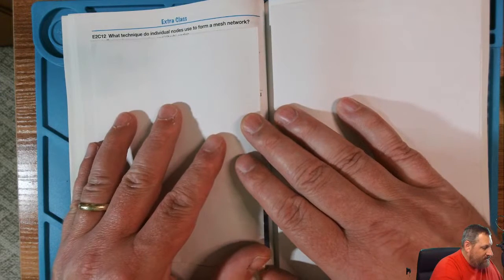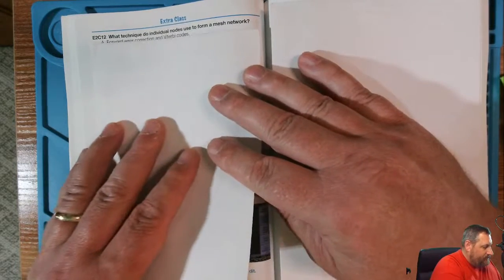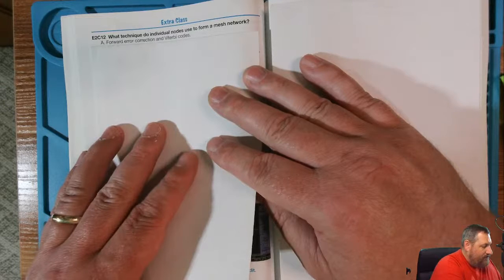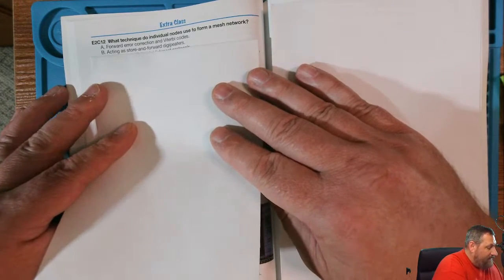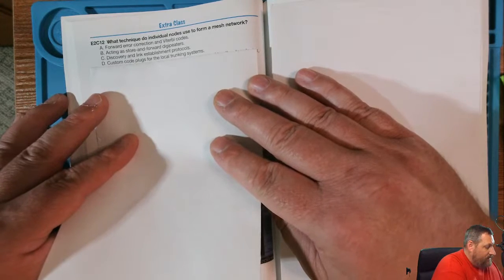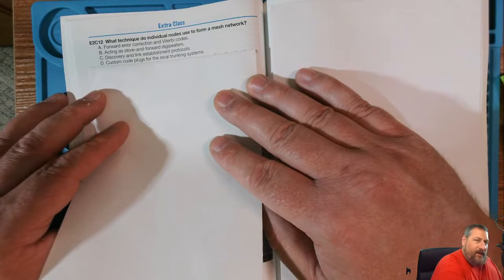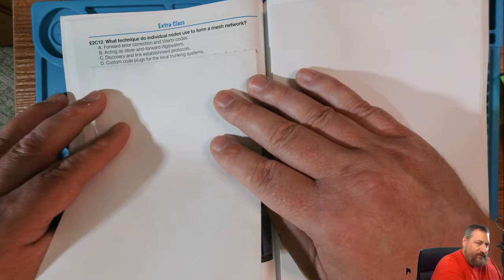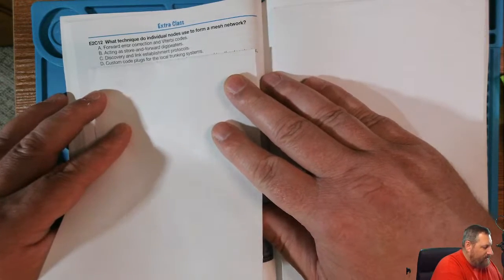So our next question here is, what technique do individual nodes use to form a mesh network? A, forward error correction in Viterbi codes? I think I'm pronouncing that right. B, acting as store and forward digipeaters. C, discovery and link establishment protocols. Or D, custom code plugs for the local trunking systems. I want to say it's discovery and link establishment protocols. When you reflash them, like the old Linksys routers I've got, you reflash them and they're set up to automatically connect and identify. So I'm thinking C.